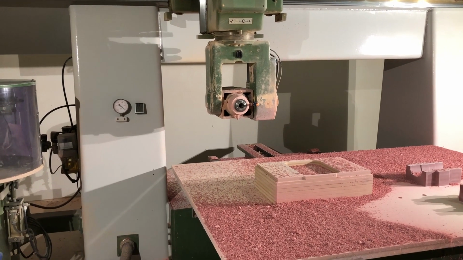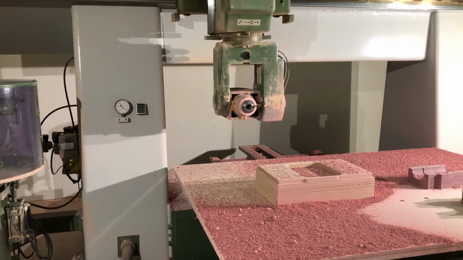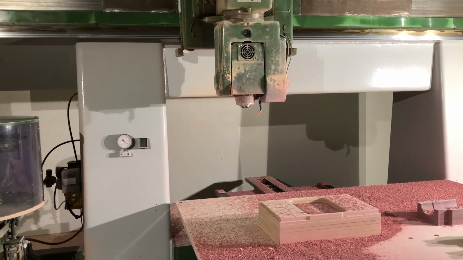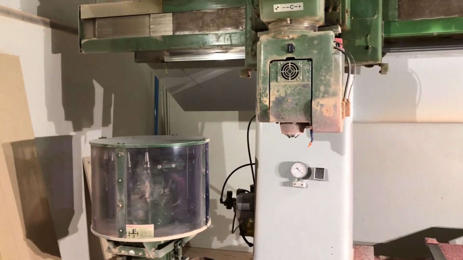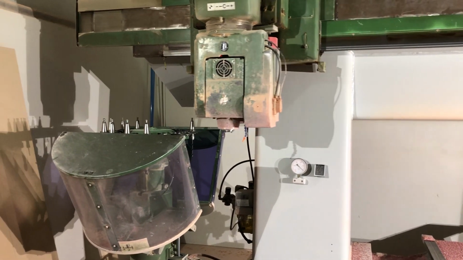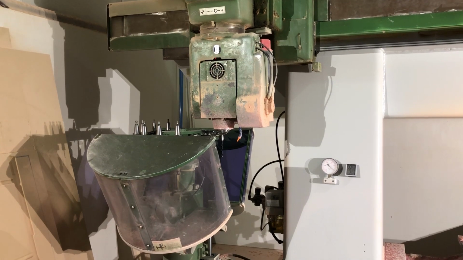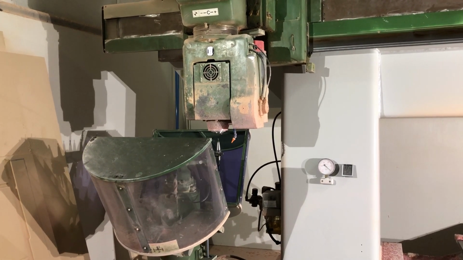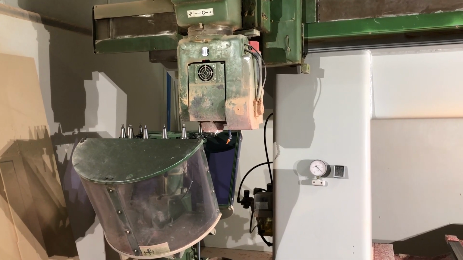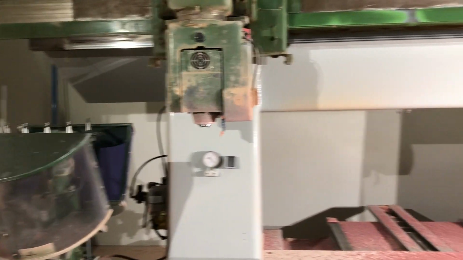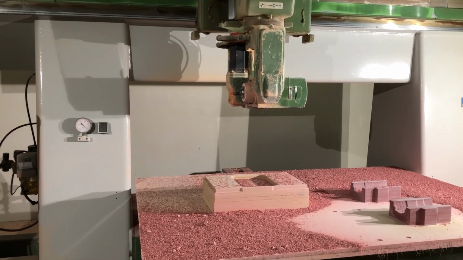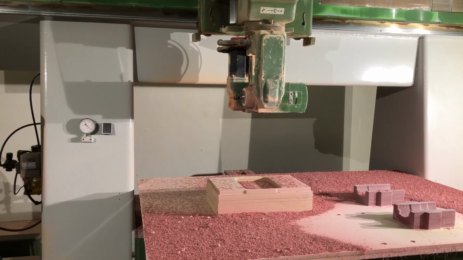So I believe that's the right rotation. Pauses at our tool change. Tool change one, tool number 2. This is the second operation.